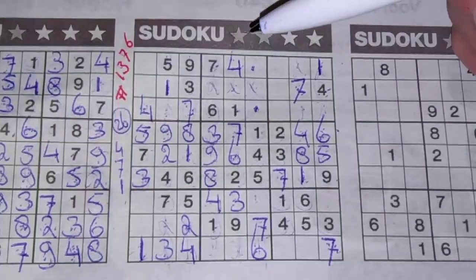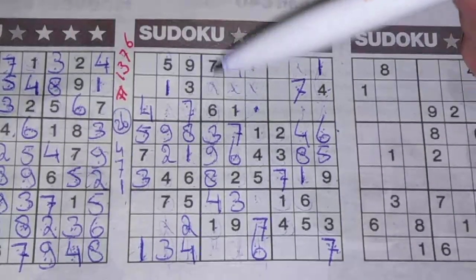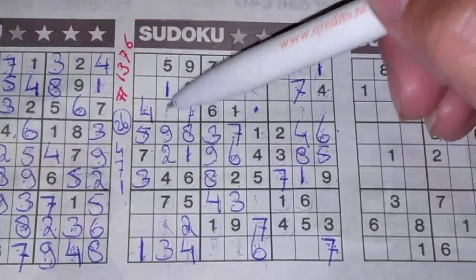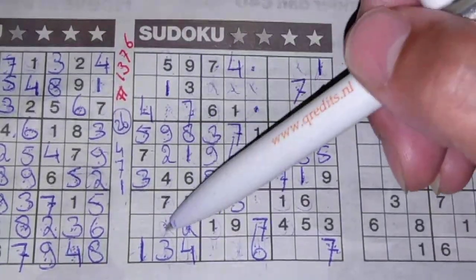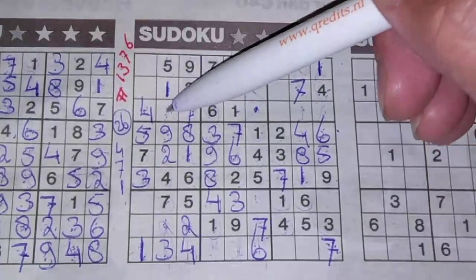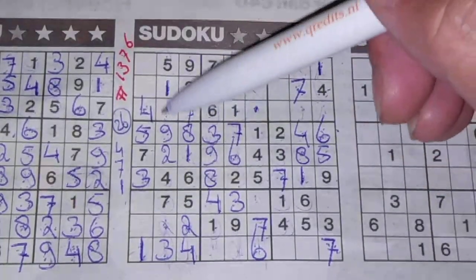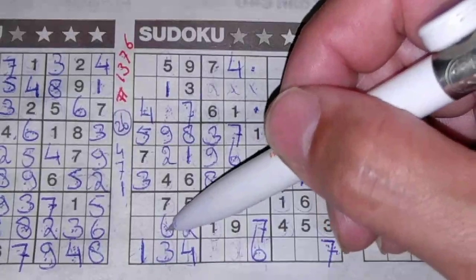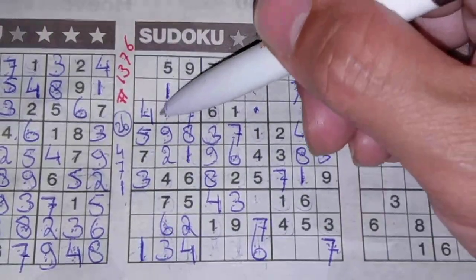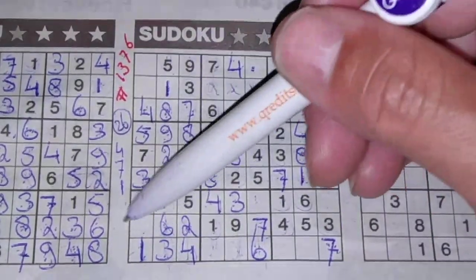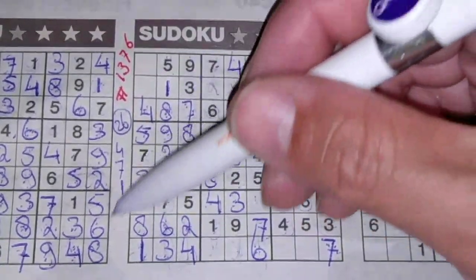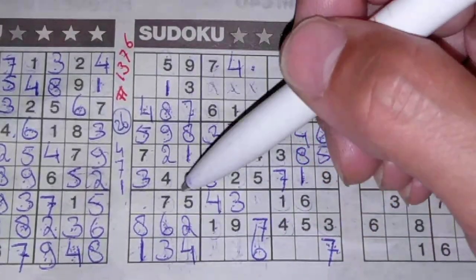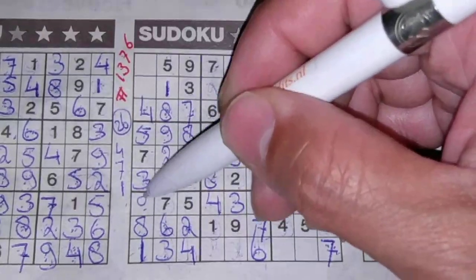Then how about these two numbers in the second column? These two numbers should be the numbers 6 and 8. We see here 6, no 6 there, 6 should be here, and 8 goes there. One number left in this row for the number 8. One number left in this big square for the number 9.